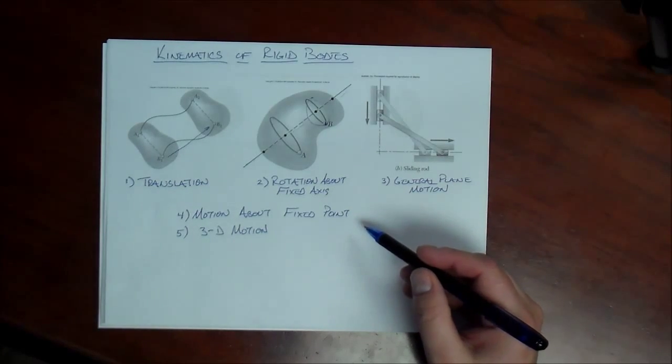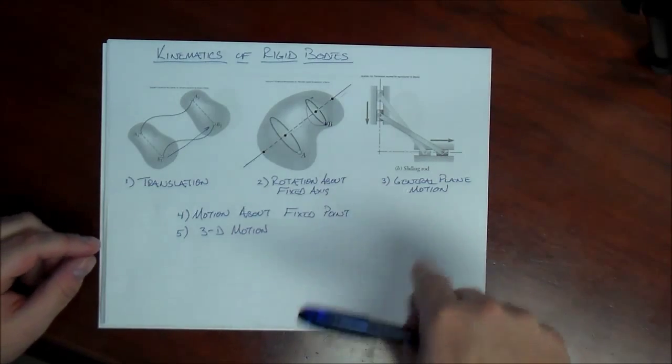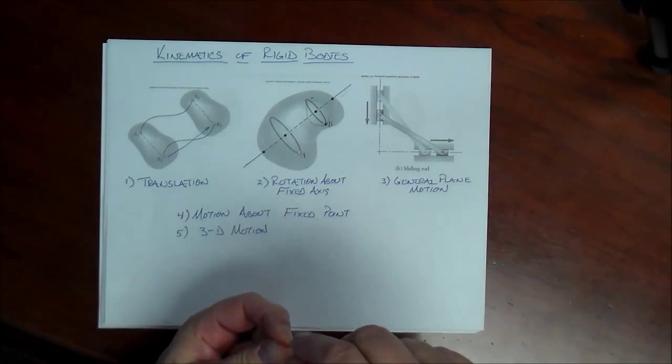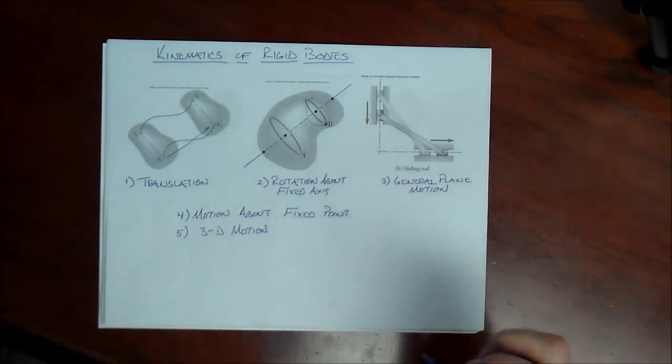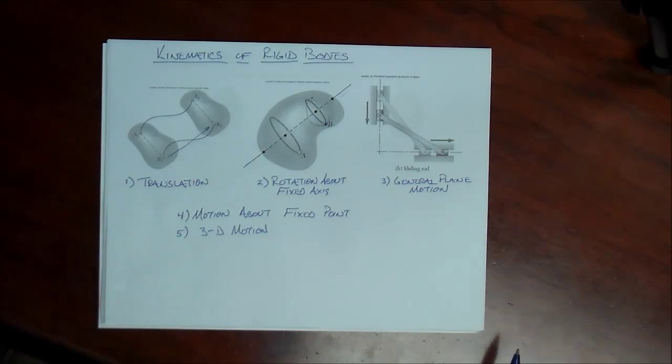More advanced dynamics courses involve motion about a fixed point, for example a top spinning on a table where it spins but the bottom contact point stays in one point, so it has 2 axes of rotation. And then the most complex is general 3-dimensional motion.